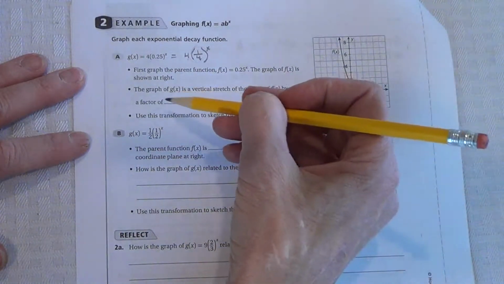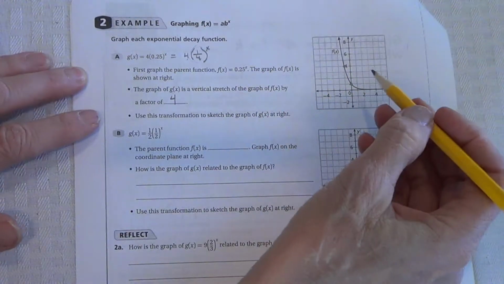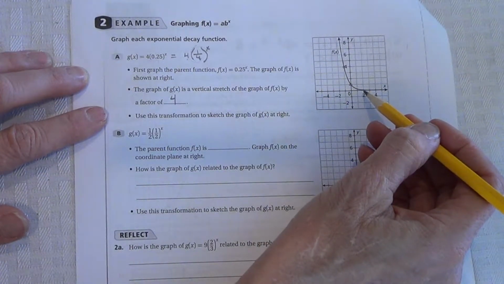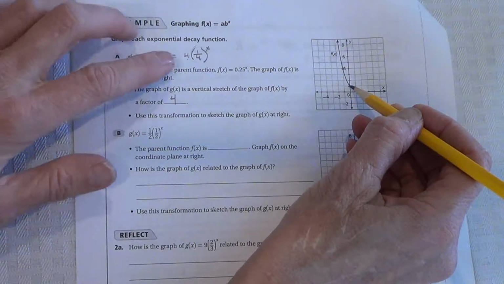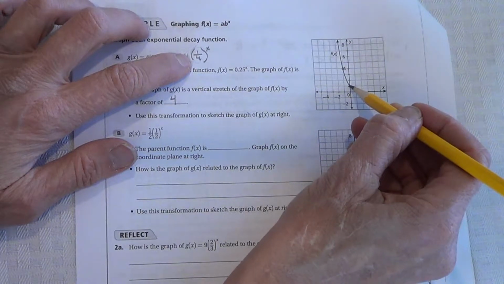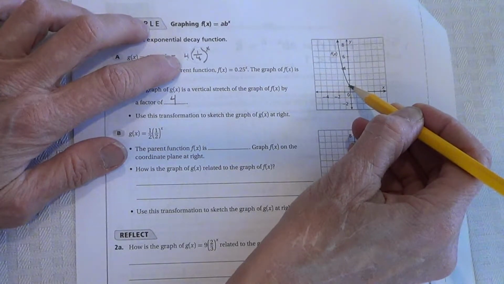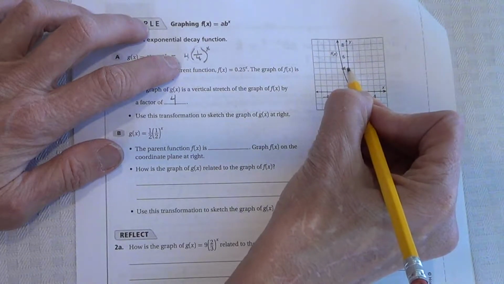we want to take that factor of 4 and multiply it by each of these points that we have. So we're stretching, we're getting 1/4 to the 0th power is 1. Now we multiply it by 4. So 4 times 1 is 4. It's going to cross right through here.